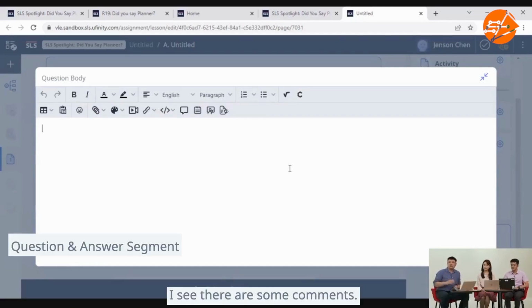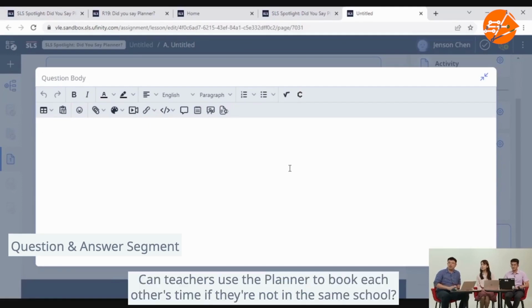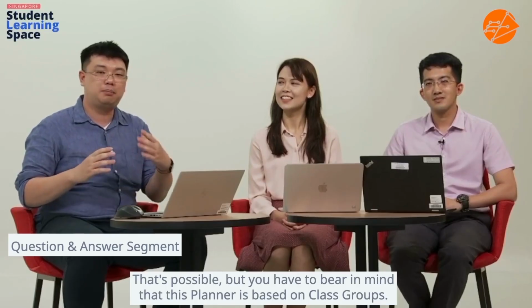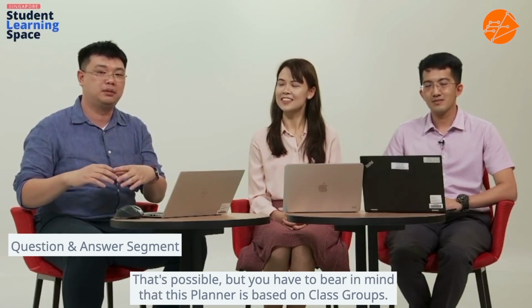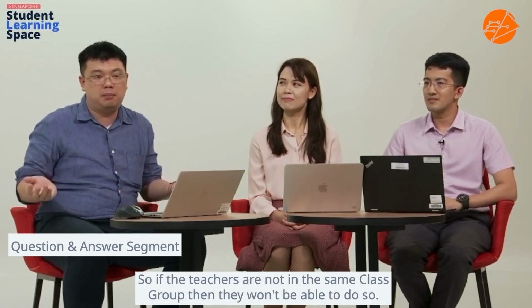I see there are some comments. Let's take a look at it. Can teachers use the planner to book each other's time if they are not in the same school? That's possible, but you have to bear in mind that this planner is based on class groups. So if the teachers are not in the same class group, then they won't be able to do so.